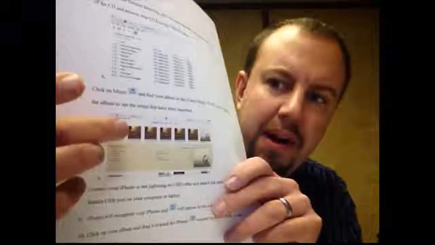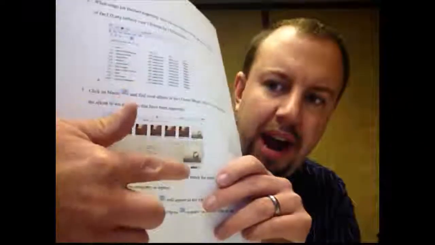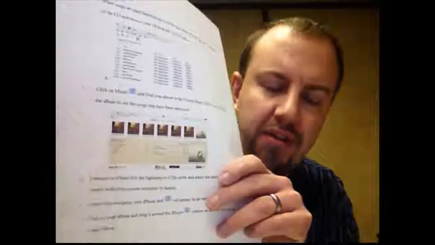Another thing that got me into problems was this right here. If you can see that, I put this picture which showed you clicking on your album so you could see the songs. The problem was that at least one of our test subjects thought that was the way he was supposed to put the songs in. So I completely deleted that picture because it was misleading.